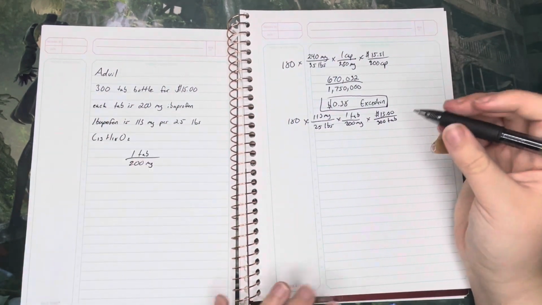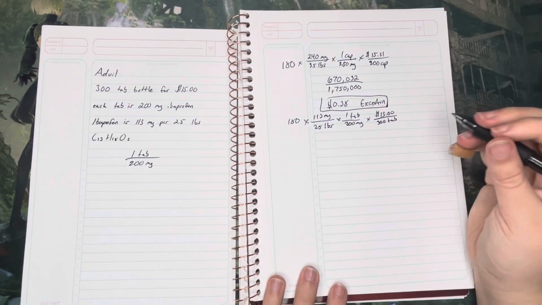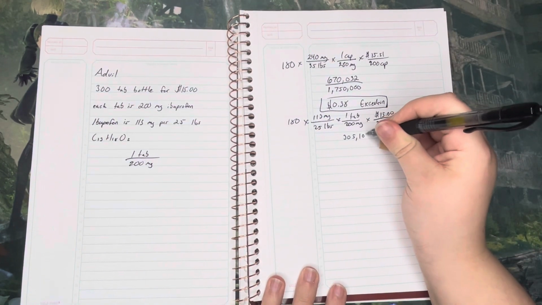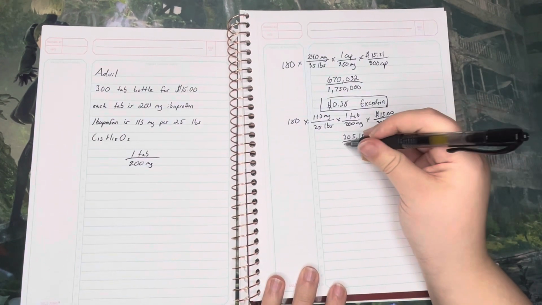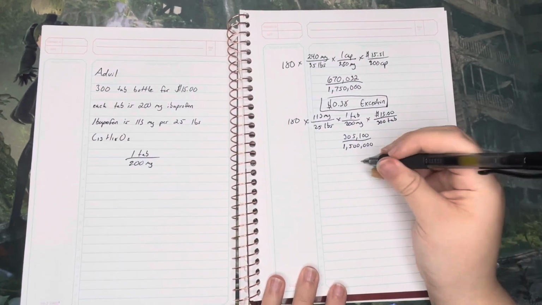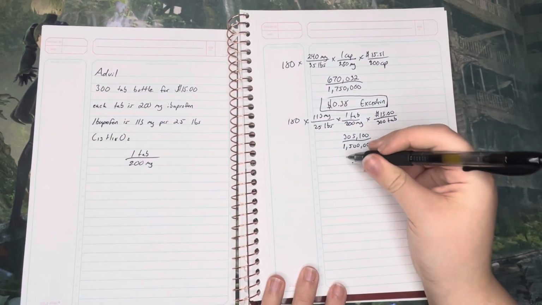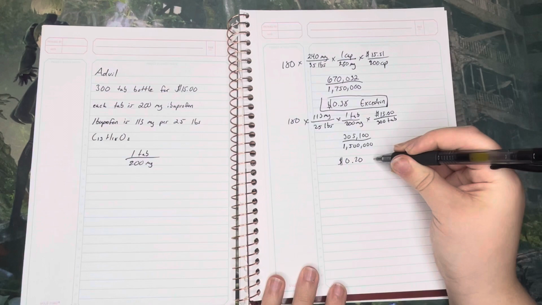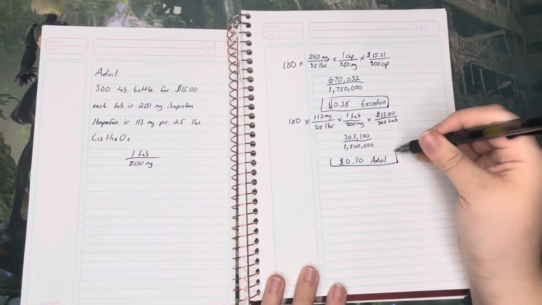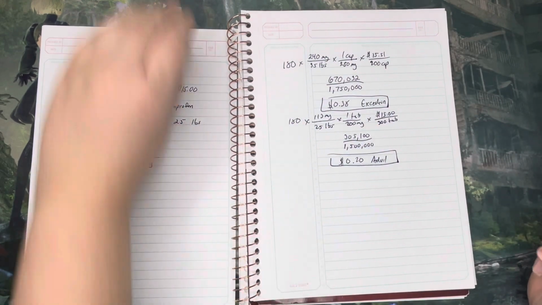Same thing, multiply, then divide. So 305,100 over 1,500,000. Divide, and you get 20 cents for Advil. So far, the cheapest one is Advil.